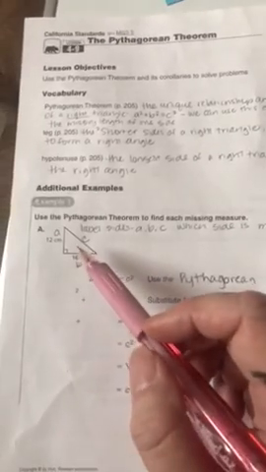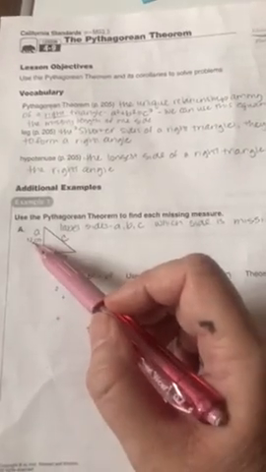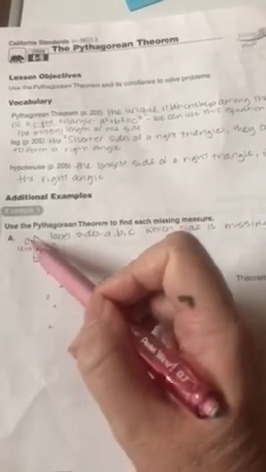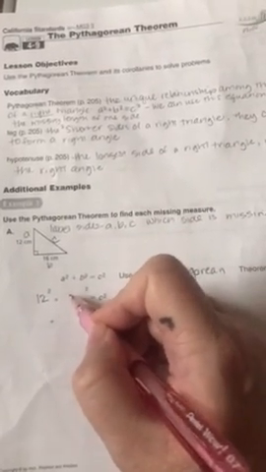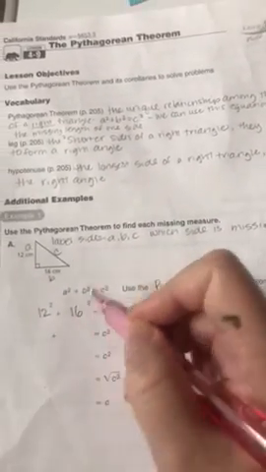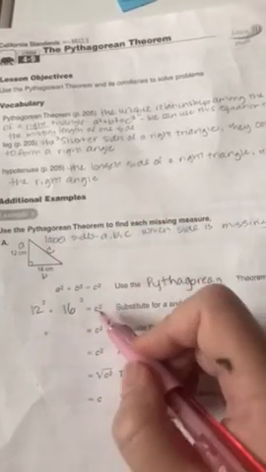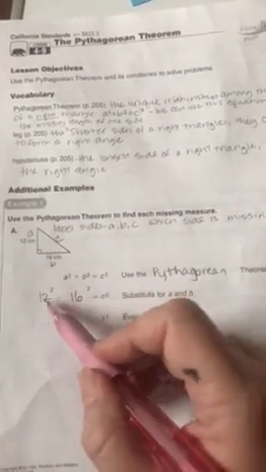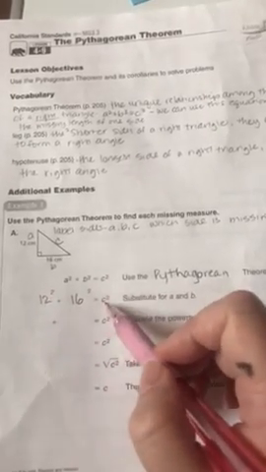Now it's time to substitute our numerical values for a, b, and c. So we said side A is 12, so we would put 12 there. Side B is 16, we would put 16 there. We don't know what side C is, so we leave that as c squared. So we have 12 squared plus 16 squared equals c squared.